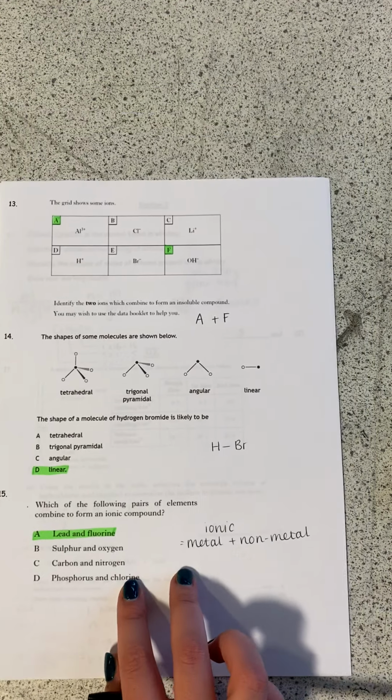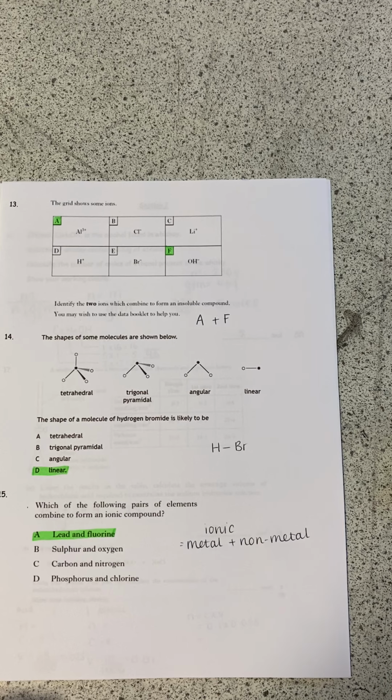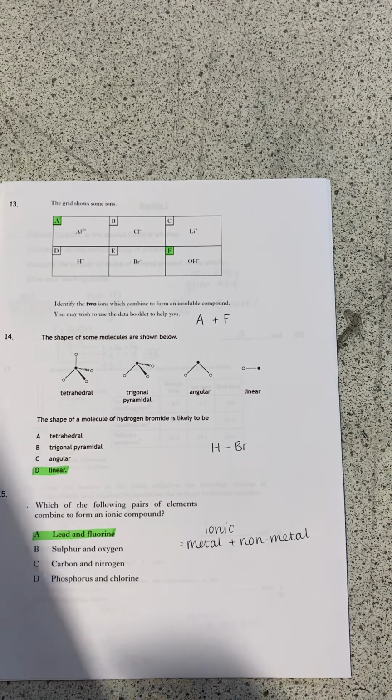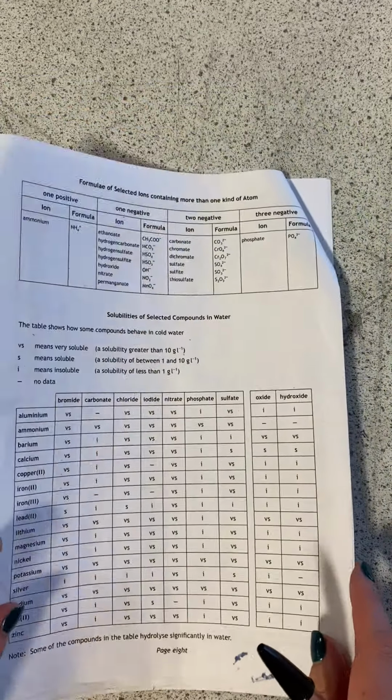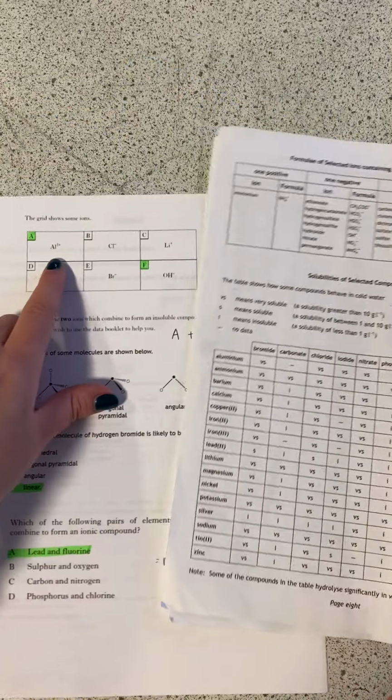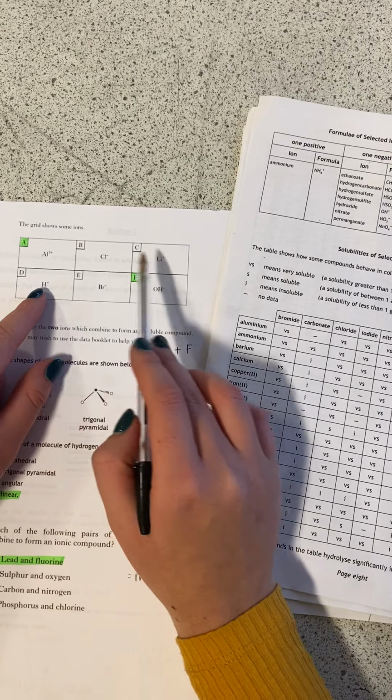Question 13. Identify which two ions will combine to form an insoluble compound. Okay, so this is where you're looking for your solubility table, which is on page 8 in the data booklet. Just work your way through them and see what you get.